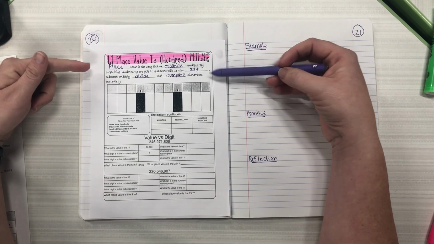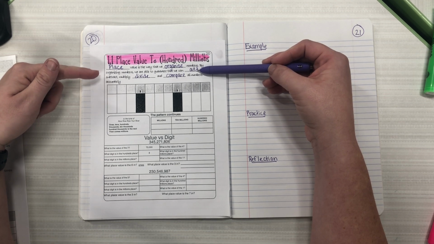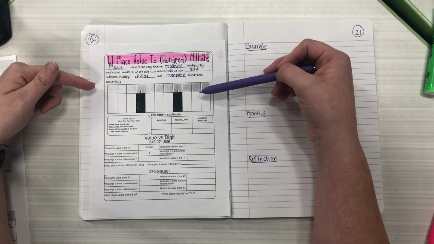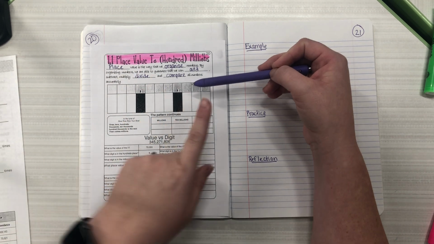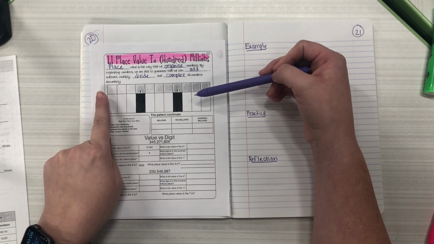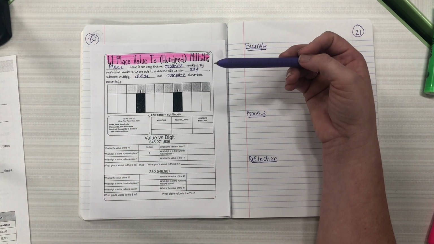In order to have any kind of comparison or use any of our operations within our numbers, we need to understand how a number is created. And that is when we start focusing on place value, because the order in which a digit is placed within a number gives it a value. And that value changes the way the digit is represented.